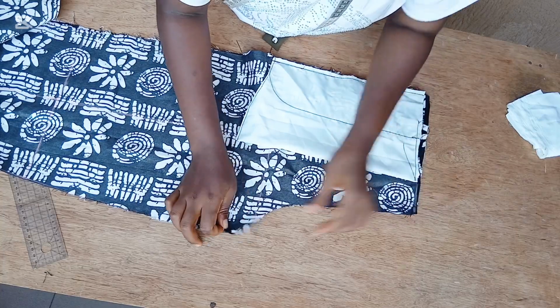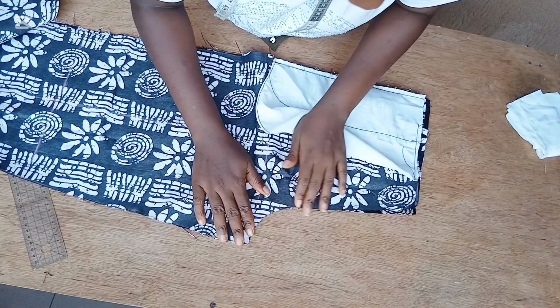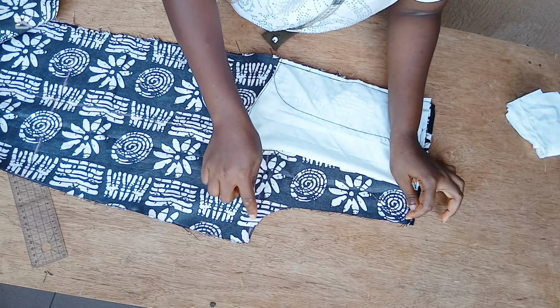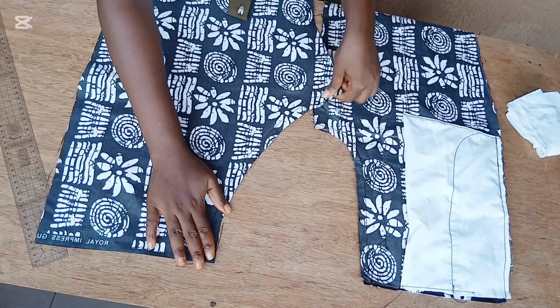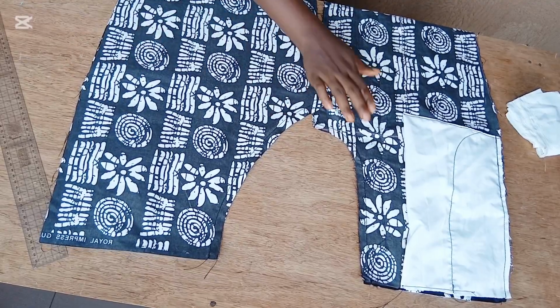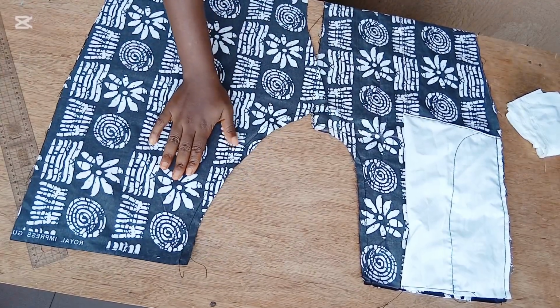I will sew it using half inch. Just the cross line from that upper part down to this cross line. Here I'm done sewing it now. I did the same thing to the back side, and this is it.